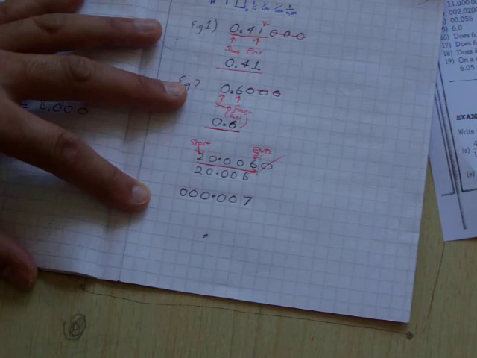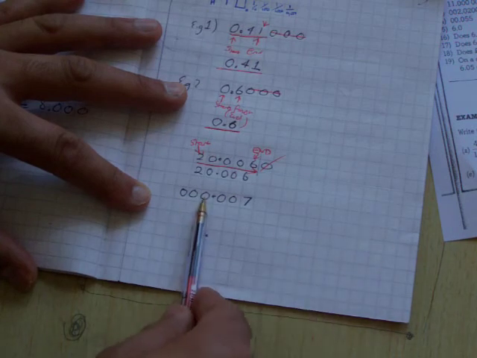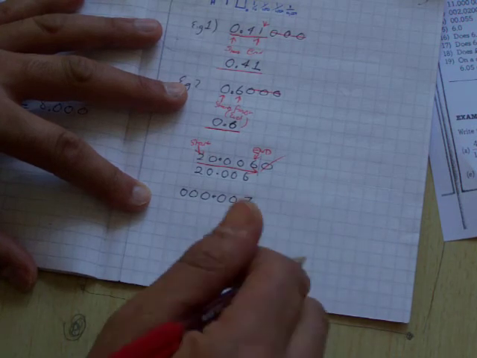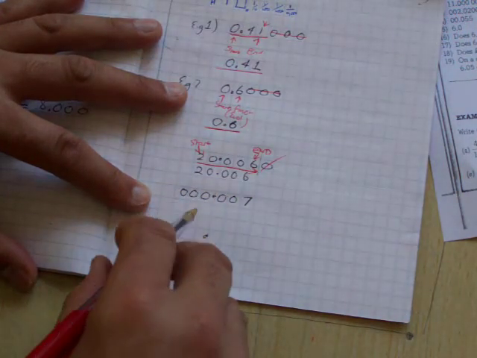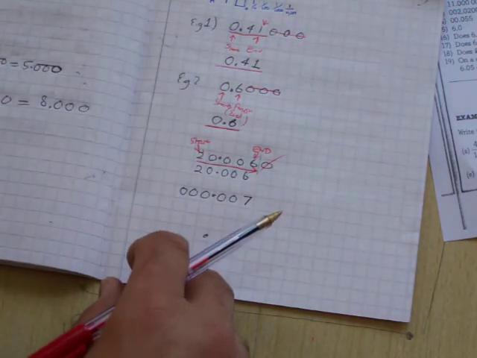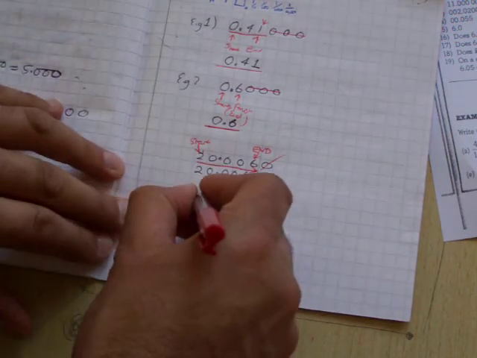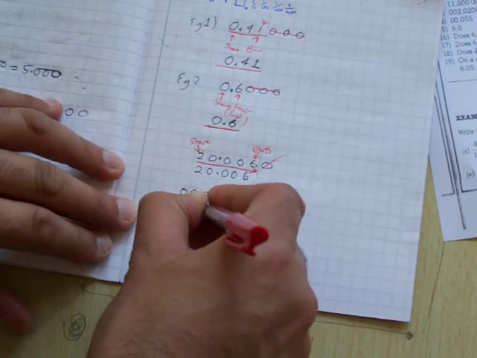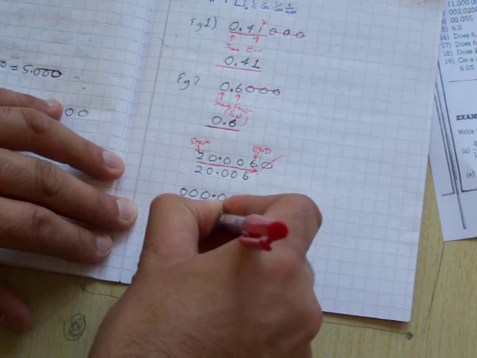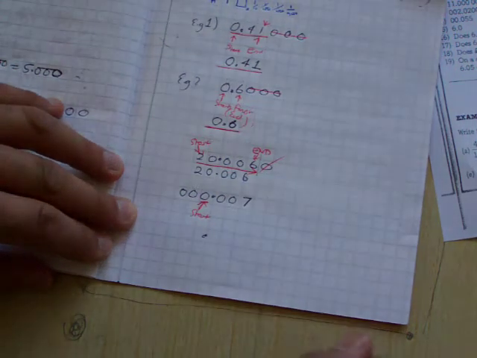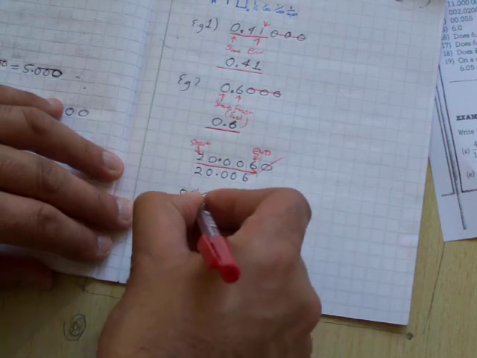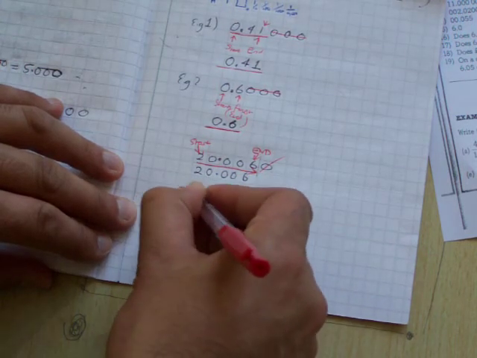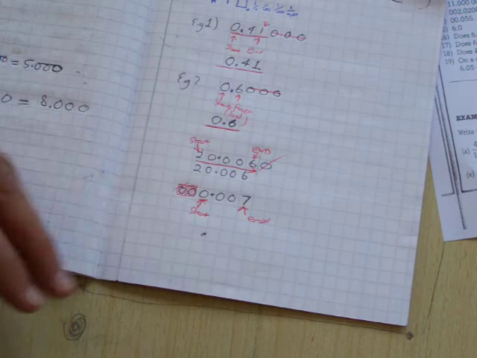Okay, in this number here, we have 0.007. Now, how many zeros do you need at the front of a decimal number? You need 1. So the number will start here. And where does it finish? It ends at the 7. So these 2 zeros here are extra.